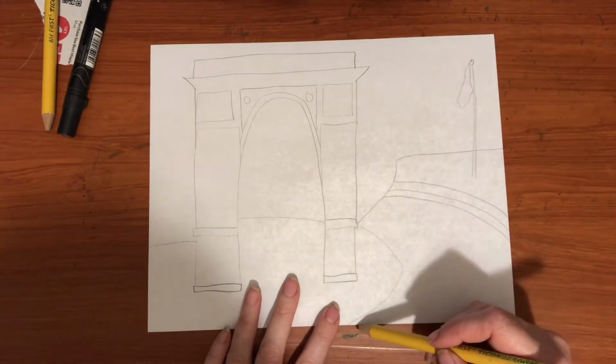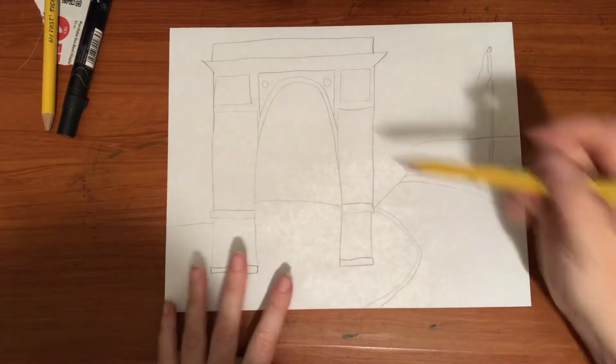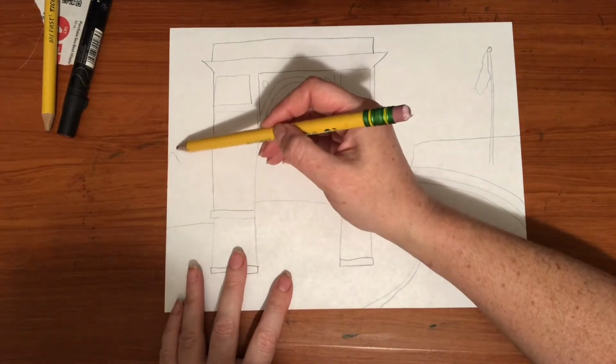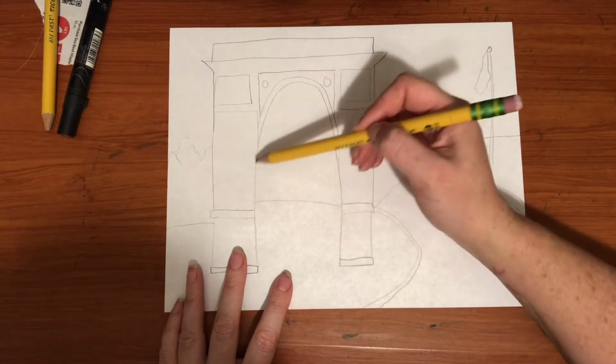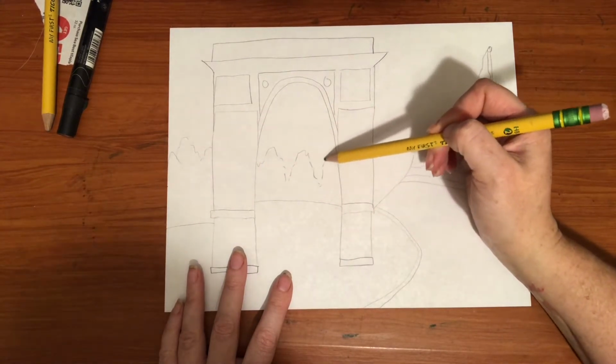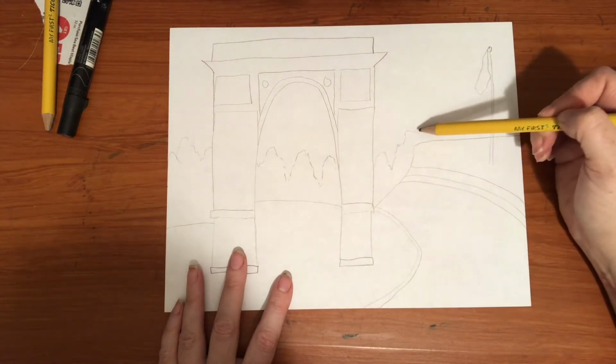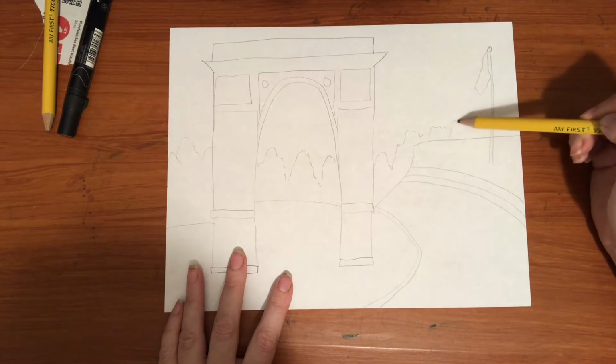And then there's a little curve around here. So I'm just trying to look for those shapes and see what all I'm drawing here. I see I've got some trees back here. And they kind of go all the way back around here.